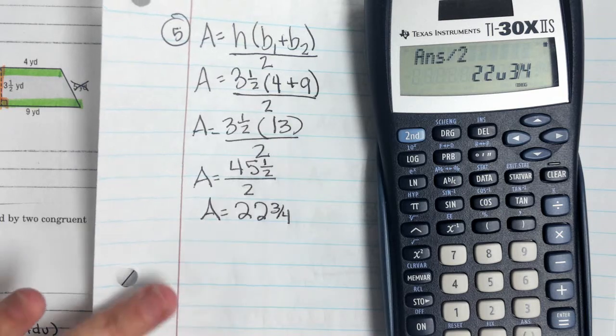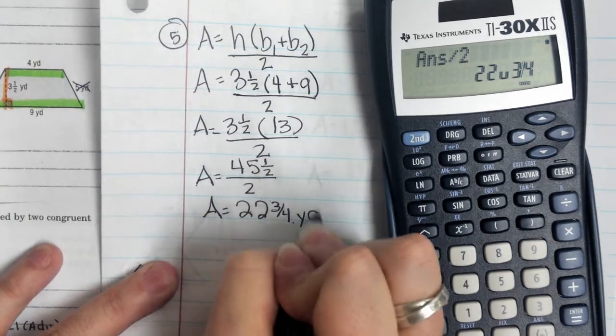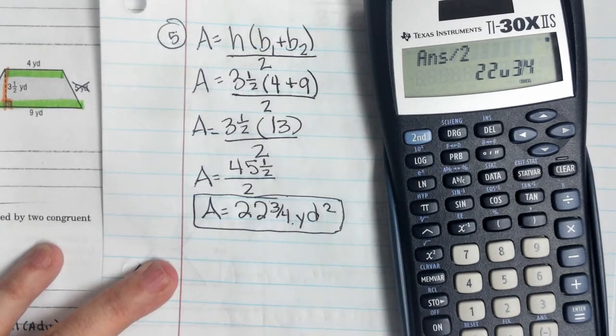You didn't need, anyway, 22 and 3/4. And it would be yards squared. Good on that one? No. We should be if we weren't paying attention to the people walking in and out of my room so much.